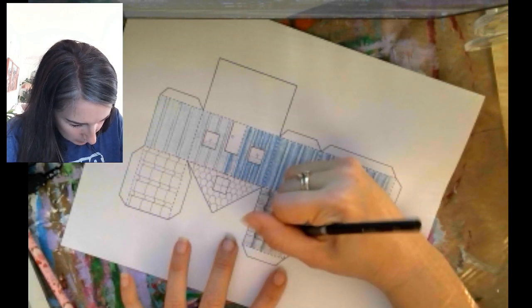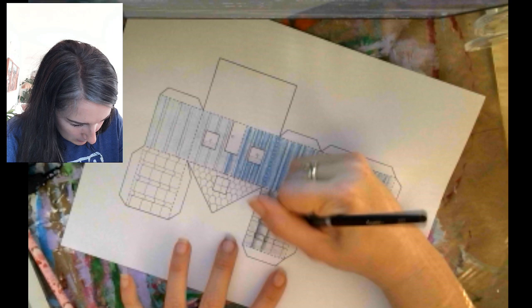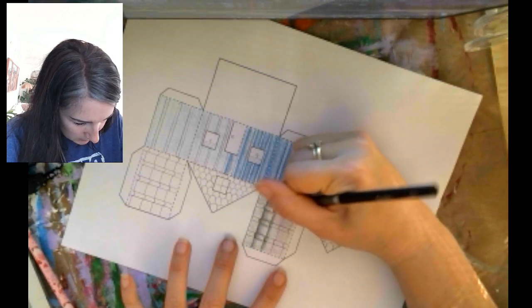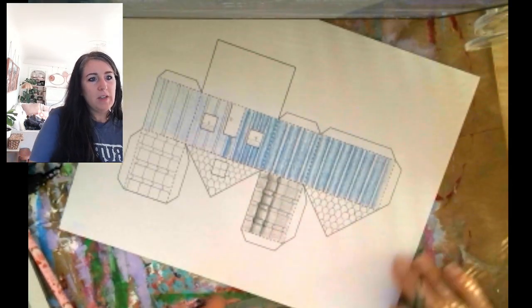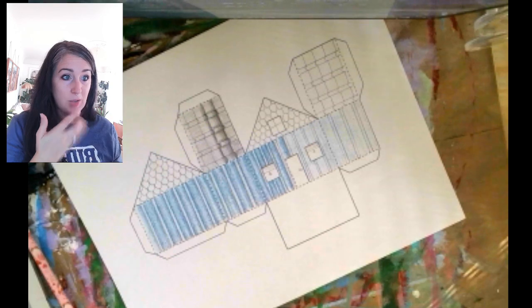Probably a little darker here too on the sides of each of these because those kind of stick up, so they'd be a little bit shadowed towards the sides. So you can just see how that's creating a bit of a 3D look to it.